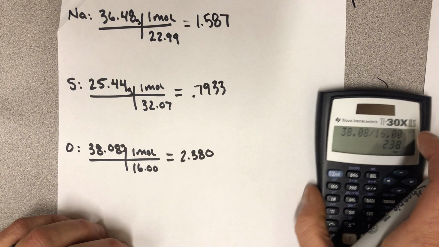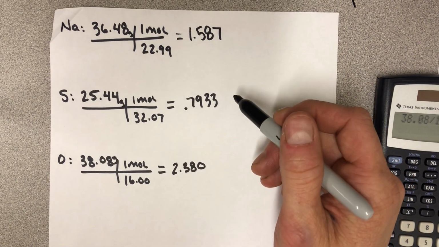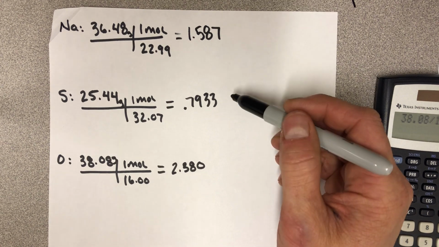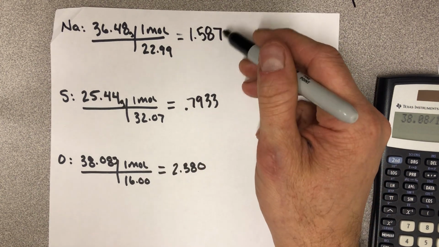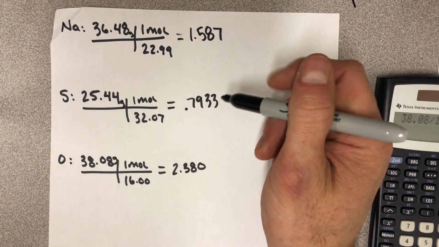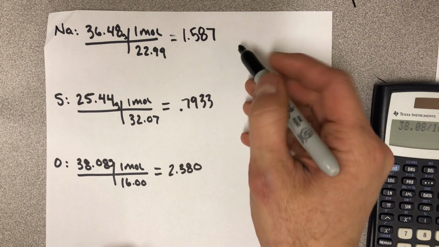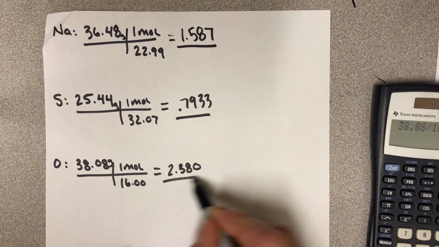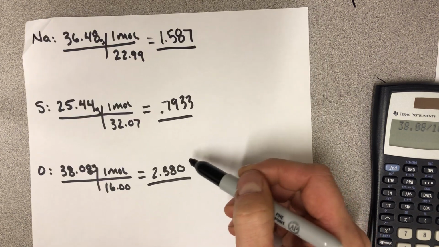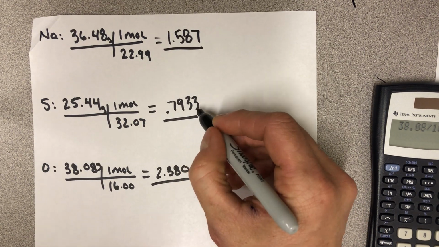Okay, now these numbers don't really mean a whole lot to you, and they're not going to get used in the empirical formula other than to do one more calculation, which will give us the subscripts for the empirical formula. So what you want to do now is identify which of these three numbers is the lowest, and it is this one right here, the 0.7933.